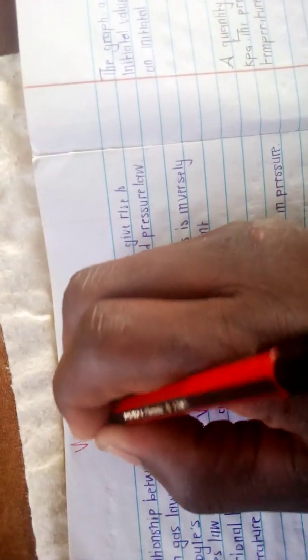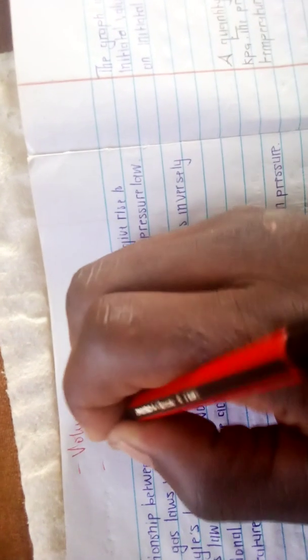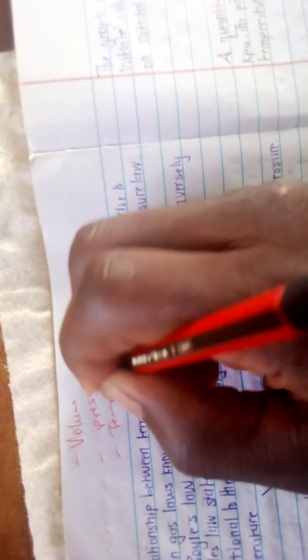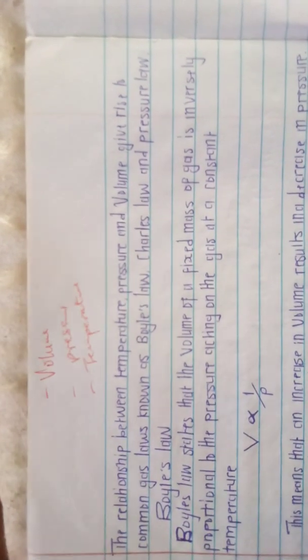The conditions under which we investigate a gas are volume, pressure, and temperature. So these are the conditions through which we investigate a gas. How does it behave under these conditions? When we are looking at these three variables, we tend to keep one constant, then we investigate the others.